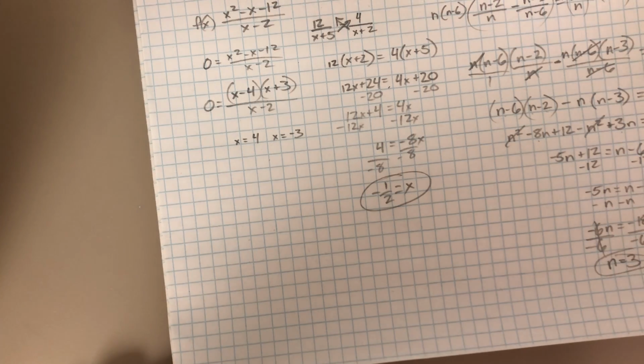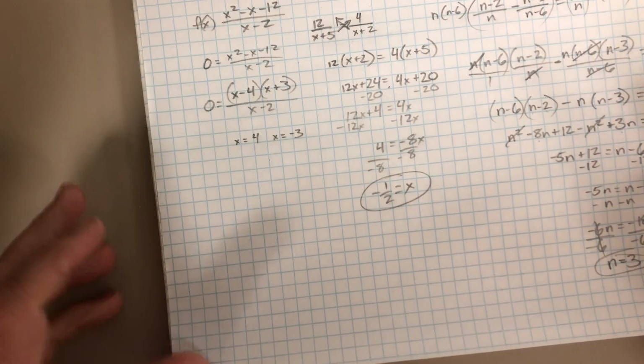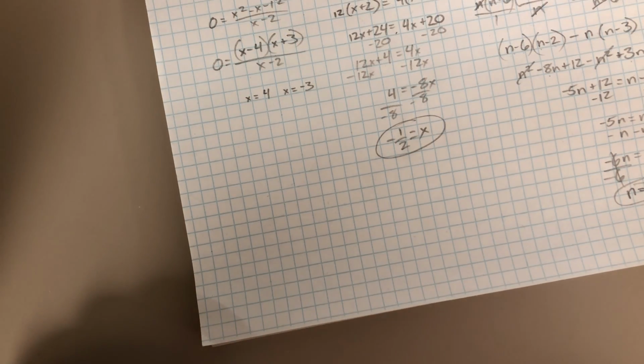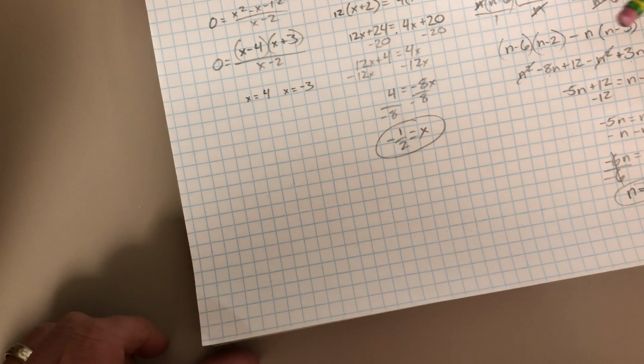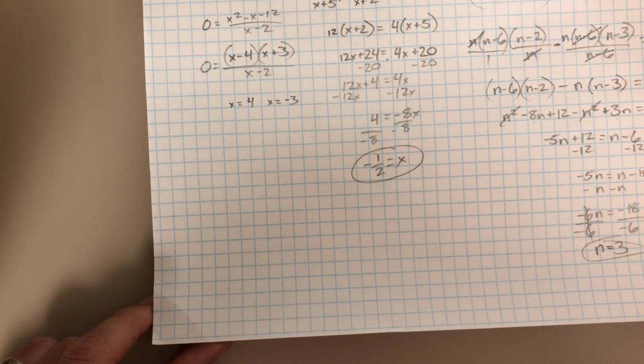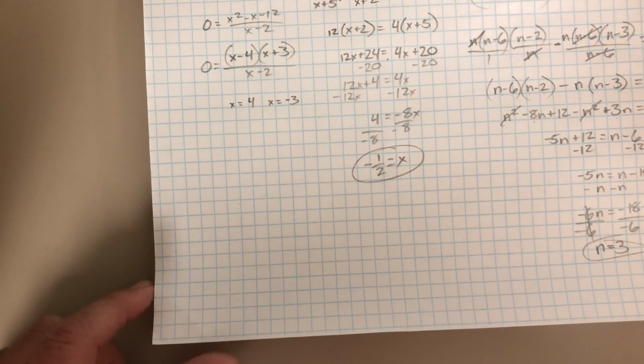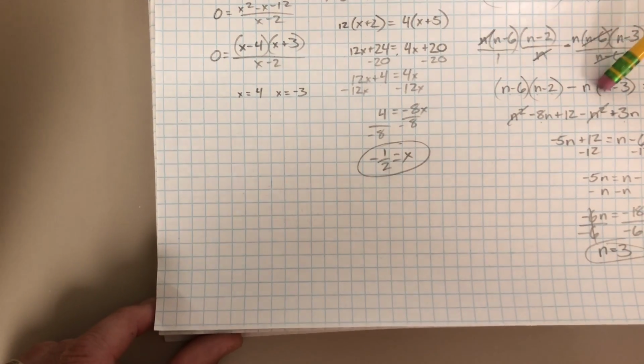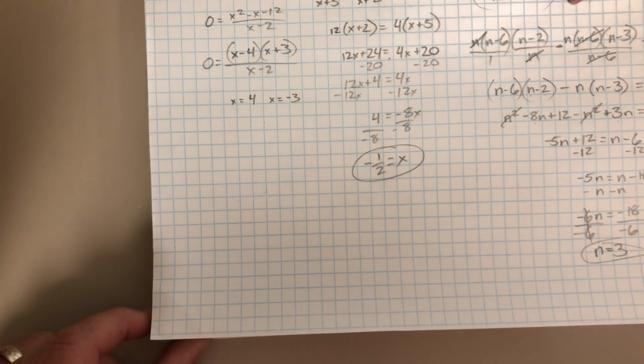Okay? Now let's take a look at one more type of problem, and this deals with extraneous solutions. Multiplying each side of an equation by the least common denominator of two rational expressions can yield results that are not solutions to the original equation. So you've got to be able to plug it back into the original equation and make sure it works out. If it doesn't, those are called extraneous solutions.